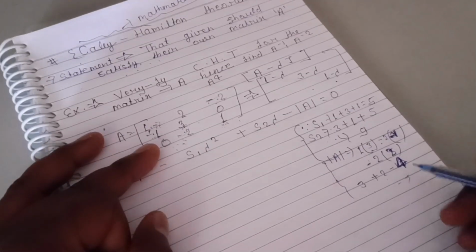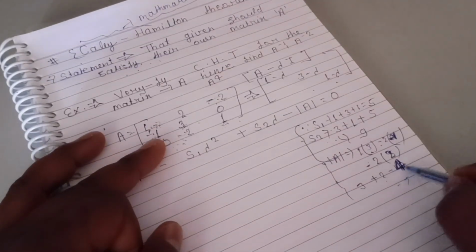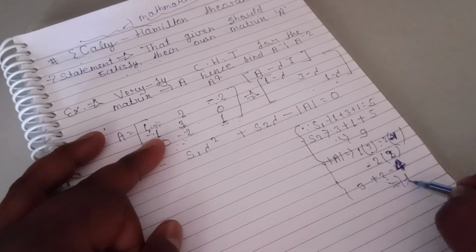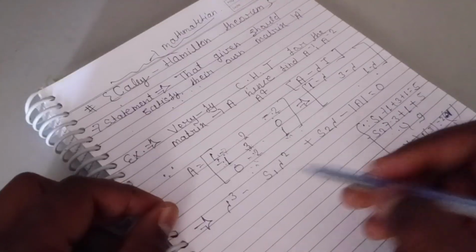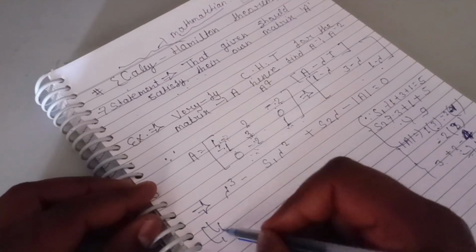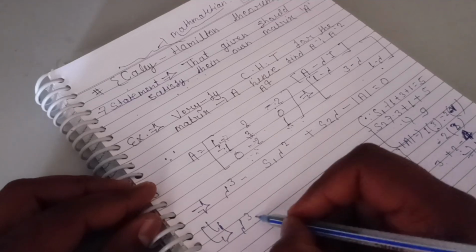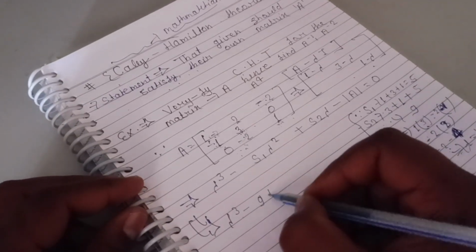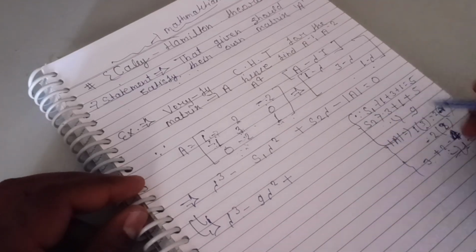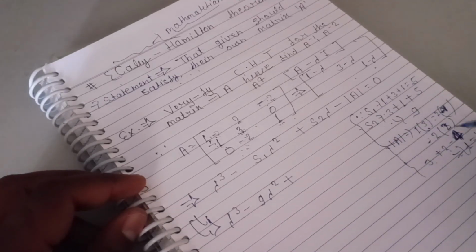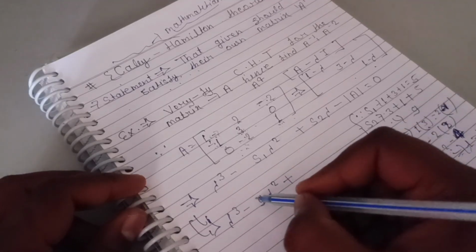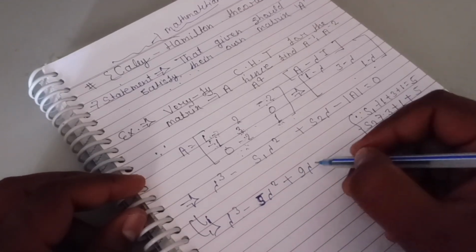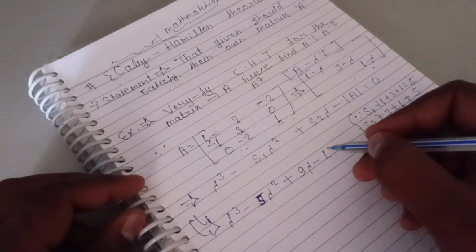Remember, you can make calculation mistakes here, so this will be 4 only, so 3 plus 2, 5, minus 4, that is 1, so the determinant of A is equal to 1. Now simply put all the values here: lambda cube as it is, minus s1 times lambda square, where s1 is 5, plus s2, which is 9, minus the determinant of A, which is 1, is equal to 0.